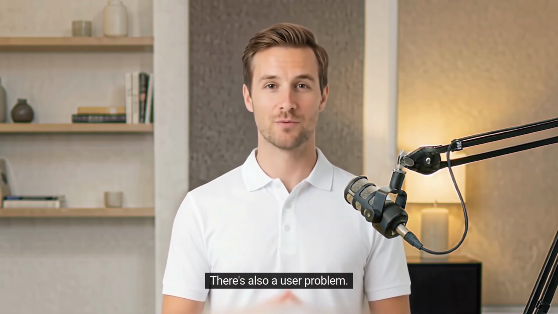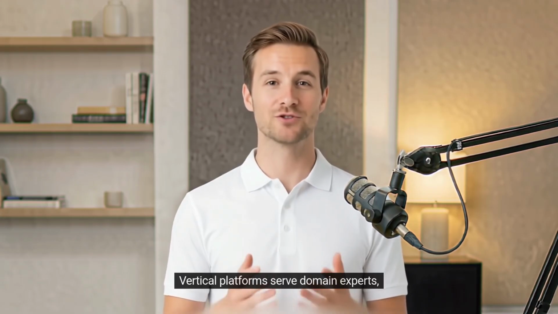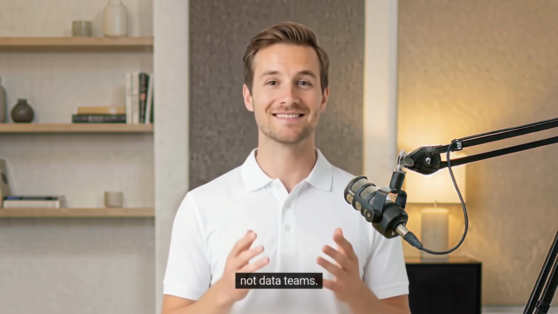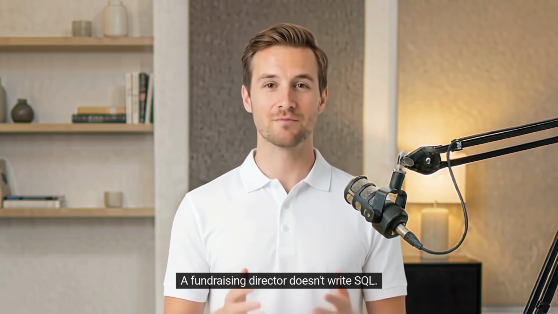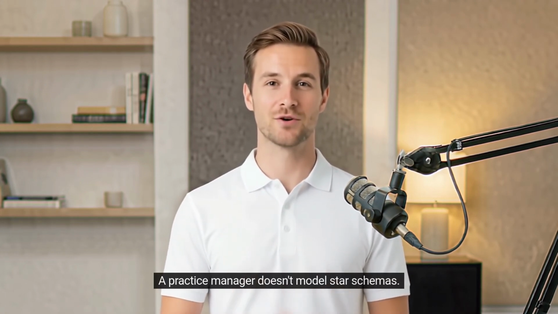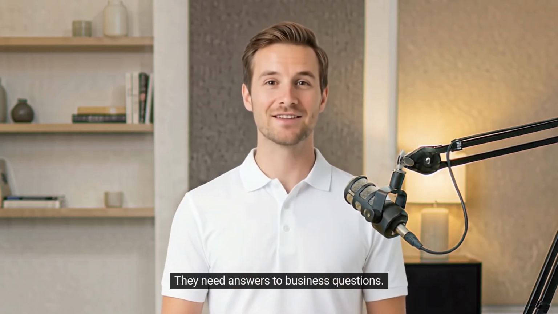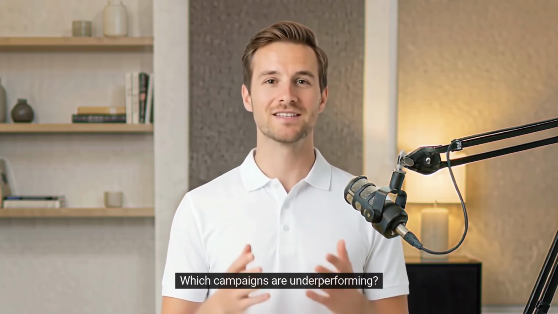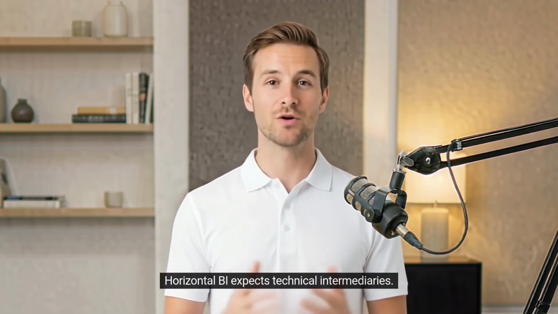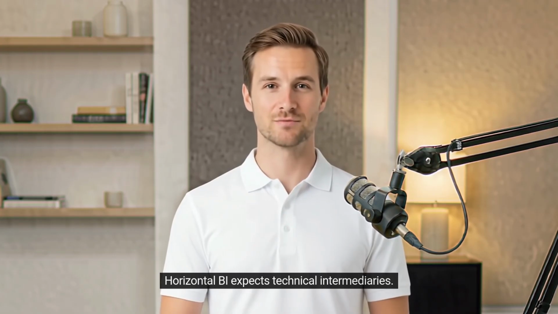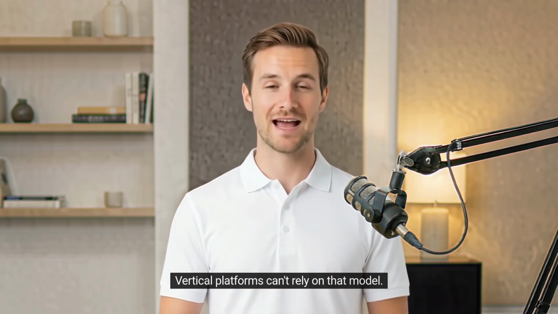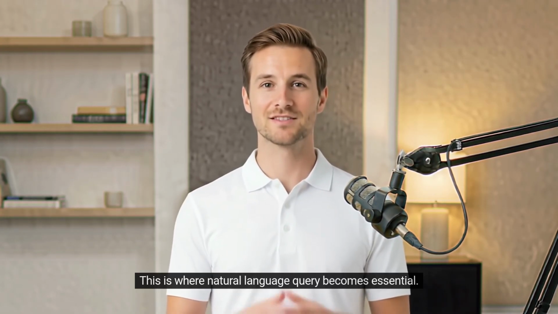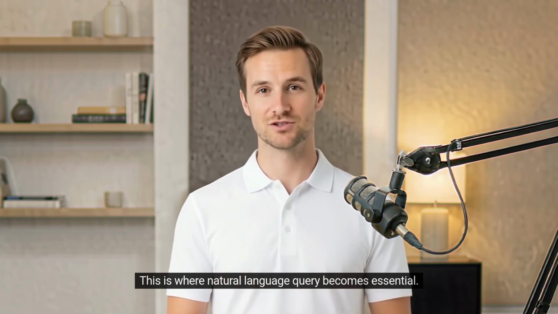There's also a user problem. Vertical platforms serve domain experts, not data teams. A fundraising director doesn't write SQL. A practice manager doesn't model star schemas. They need answers to business questions. Why did retention drop? Which campaigns are underperforming? Are we on track? Horizontal BI expects technical intermediaries. Vertical platforms can't rely on that model. This is where natural language query becomes essential.